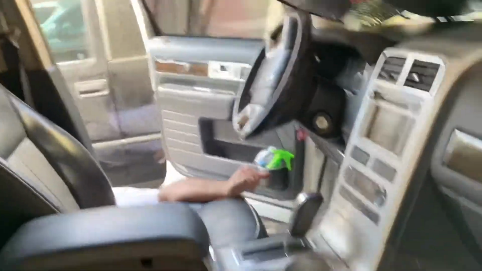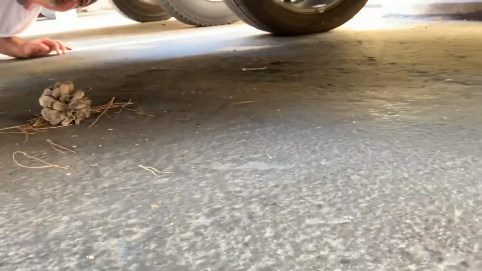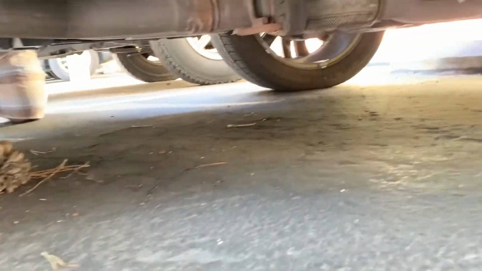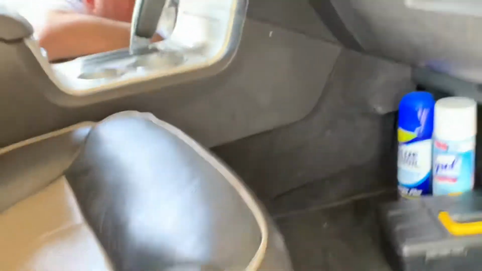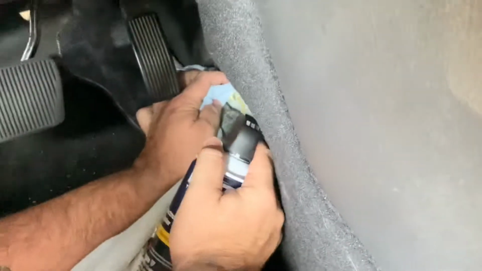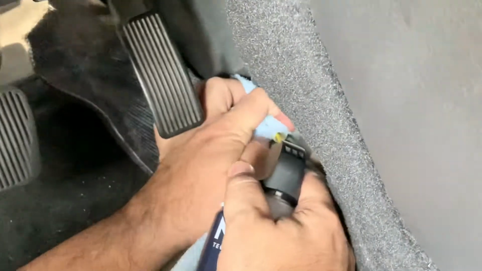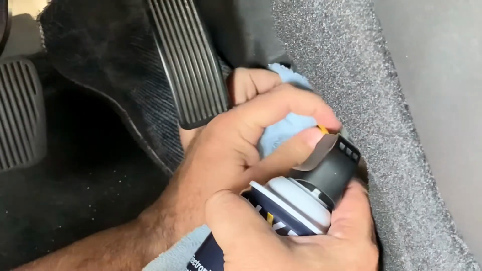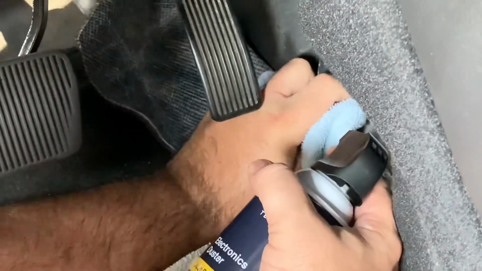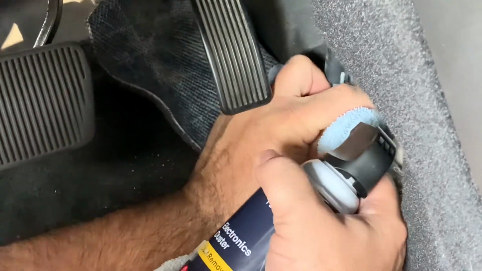see water dripping underneath. Still, the plug's in here, so I'm going to spray some more. Nothing yet. It's so hot out here in Vegas, I wouldn't be surprised if it all evaporated already. But get up in there.